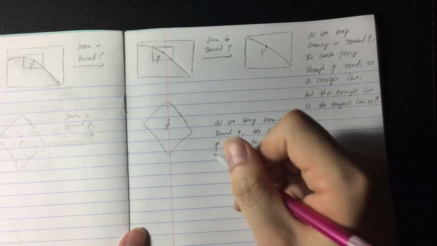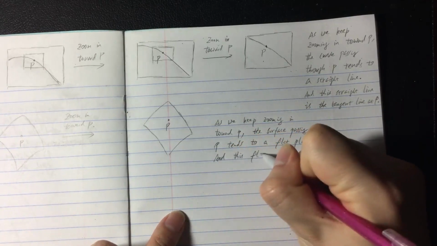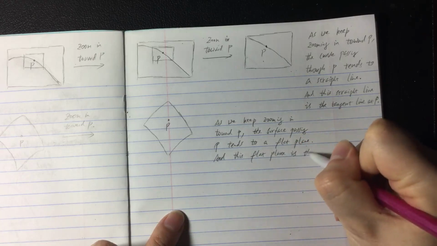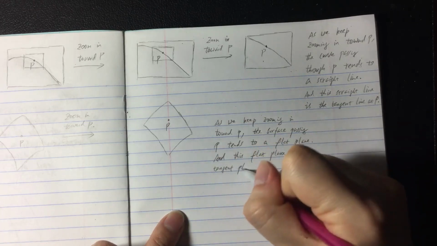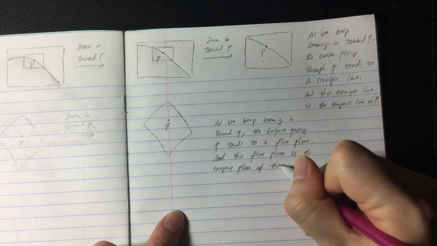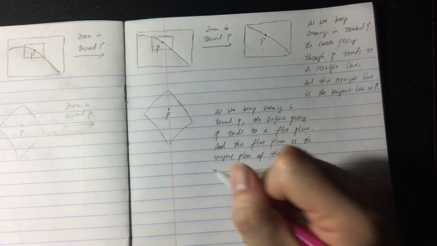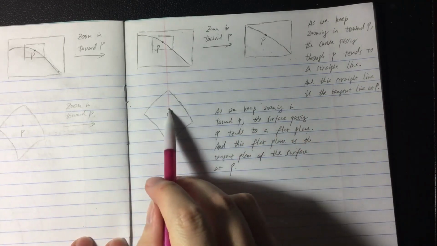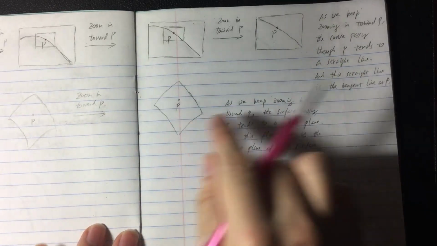And this flat plane is the tangent plane of the surface at point P. As we keep zooming in toward point P, the surface passing through P tends to a flat plane, and this flat plane is the tangent plane of the surface at point P.